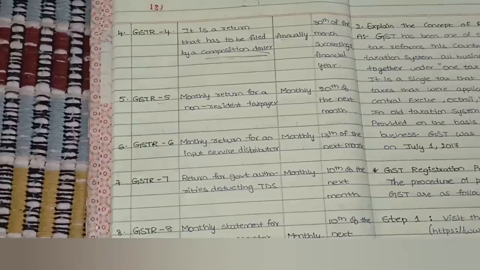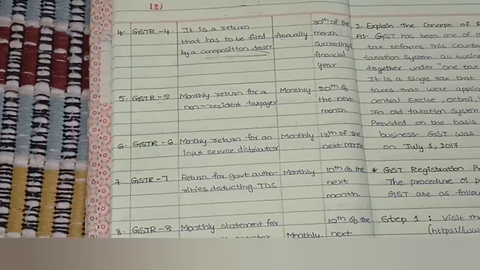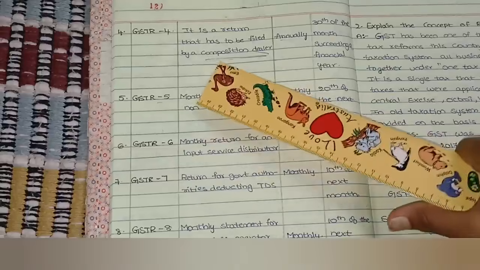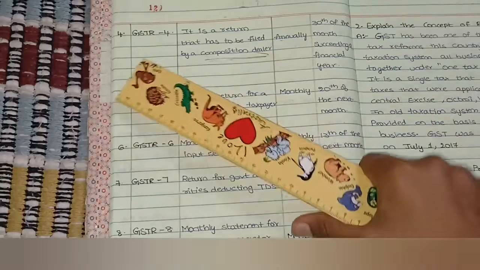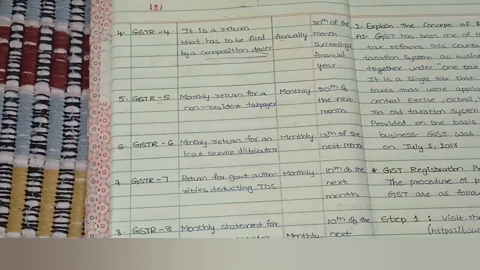Okay, the fourth one you have is GSTR4. This GSTR4 is only for the composite dealer. Composite dealers should register their GST under GSTR4. Who is a composite dealer?